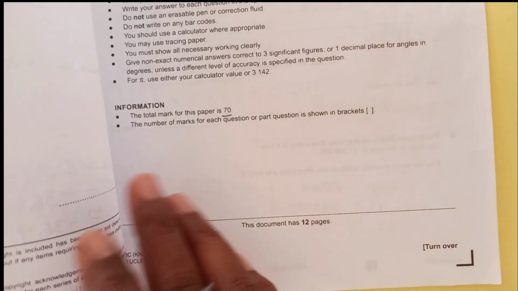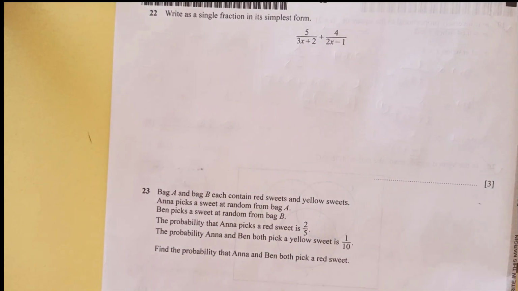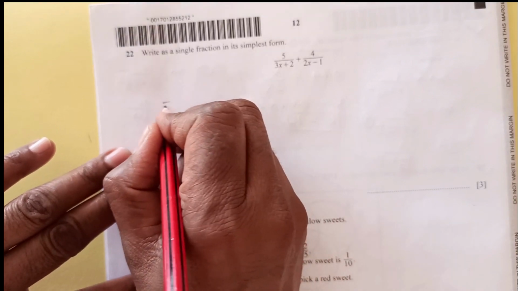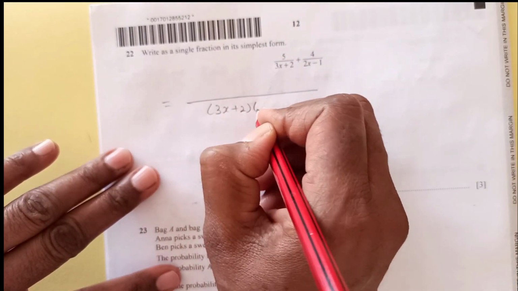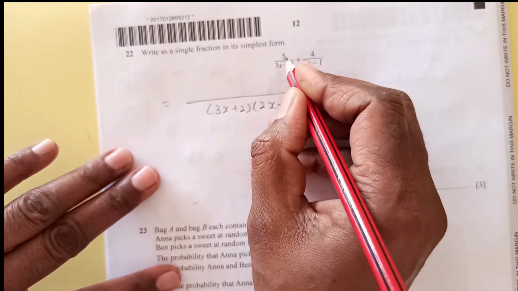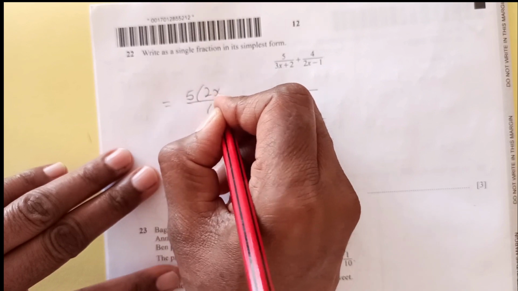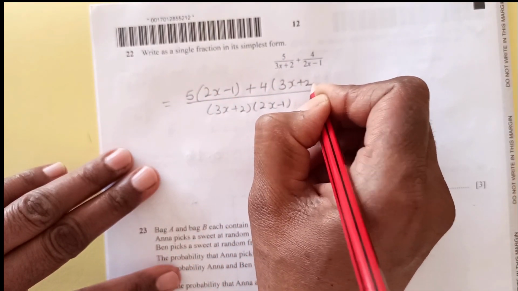Now let's move to the next question. Question number 22. We have here an algebraic fraction, to simplify and write as a single fraction. So first of all we will take the LCM, which is 3x plus 2, 2x minus 1, right? Then you multiply, it's going to be 5 into 2x minus 1 plus 4 into 3x plus 2, right?